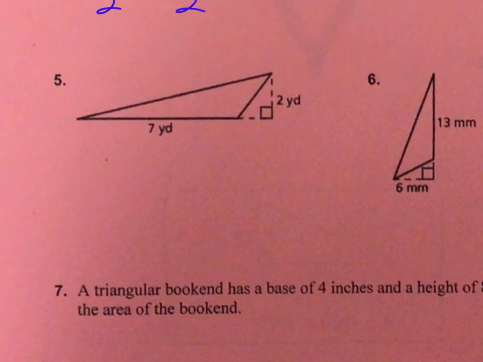We'll continue on here. This is one of those ones where you had to extend the triangle, if you can see right here, and I've changed my pointer to be a lightsaber.